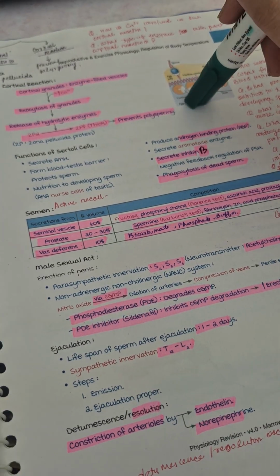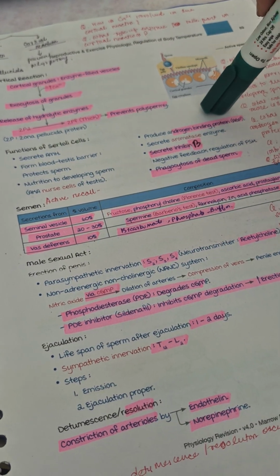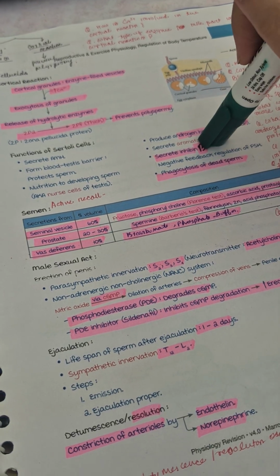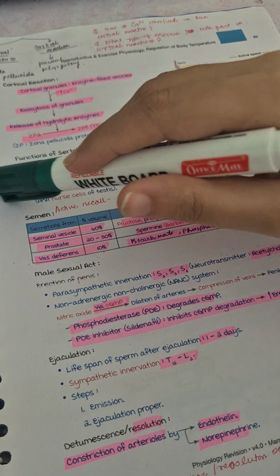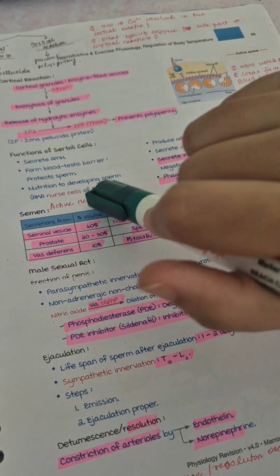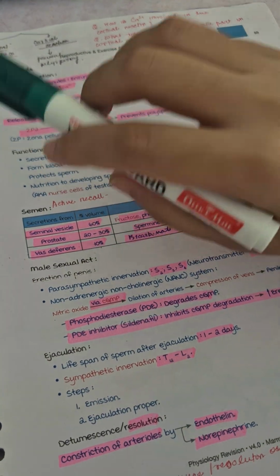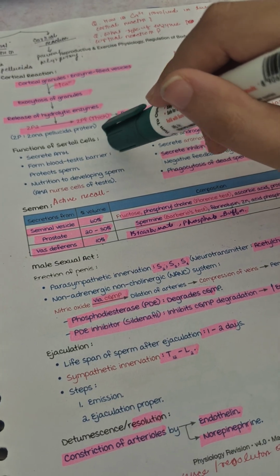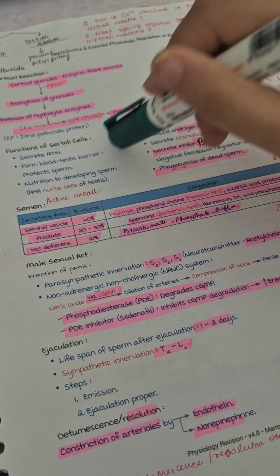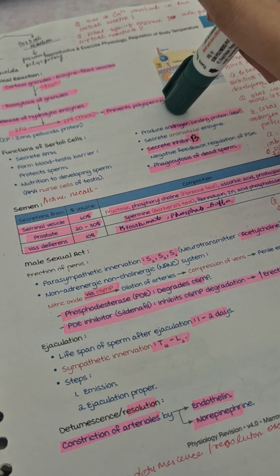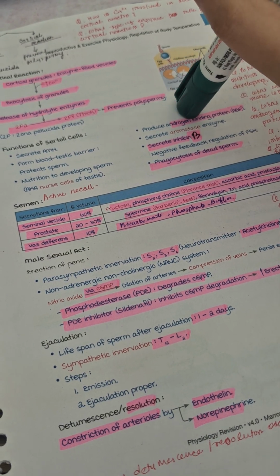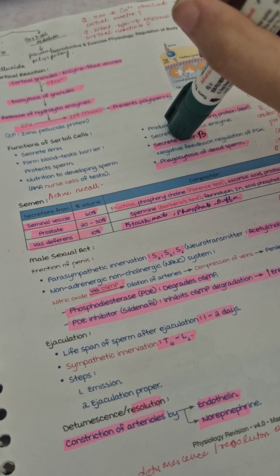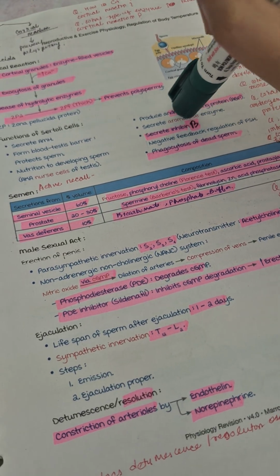Functions of the Sertoli cell: it secretes androgen binding protein, secretes inhibin B, and causes phagocytosis of dead sperm. It also secretes anti-Mullerian hormone. Sertoli cells form the blood-testis barrier and protect sperm, and give nutrition to sperm, so they are also called nurse cells. They secrete aromatase enzyme, and inhibin B gives negative feedback on FSH.